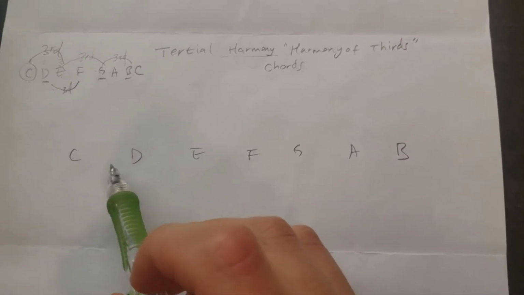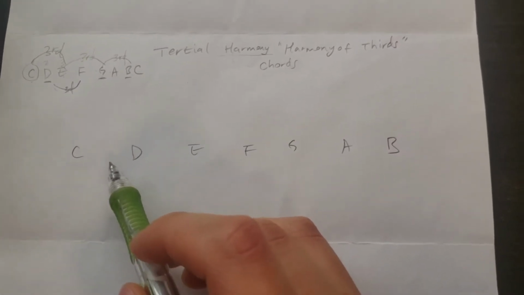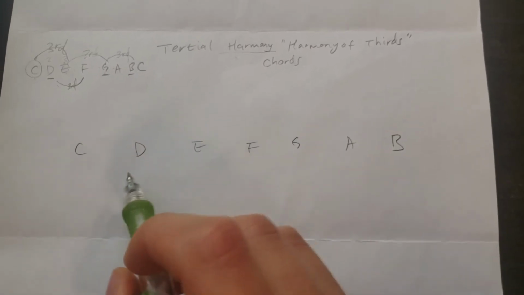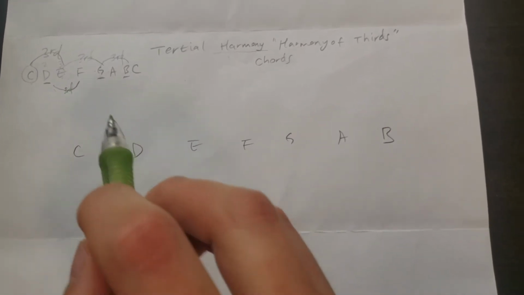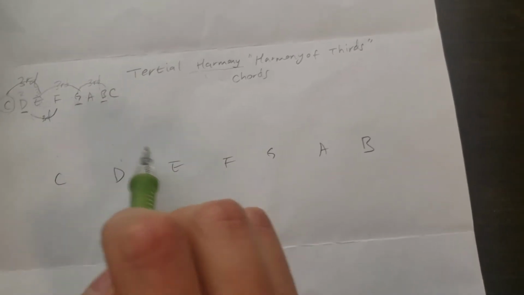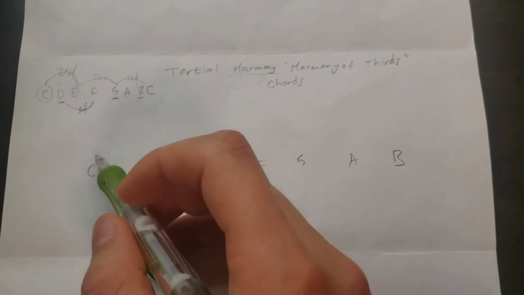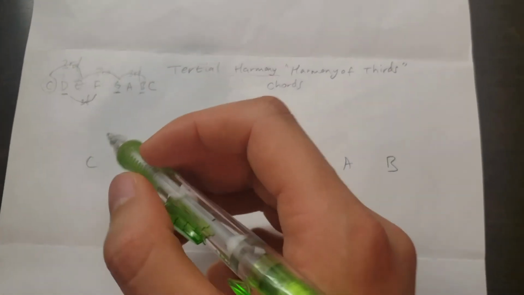The next step is to build harmony or chords on top of every single note in the C major scale. And again, all the notes that we'll be adding on top will come from the same scale. No brainer so far.